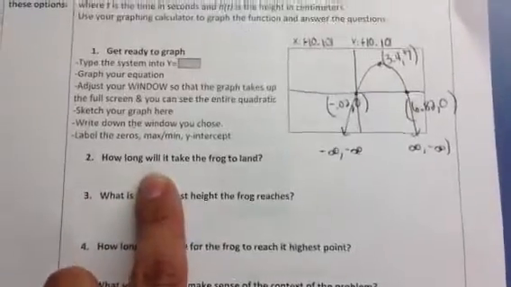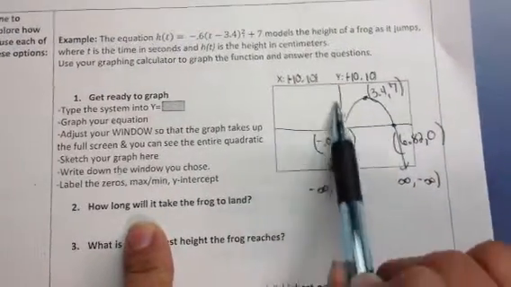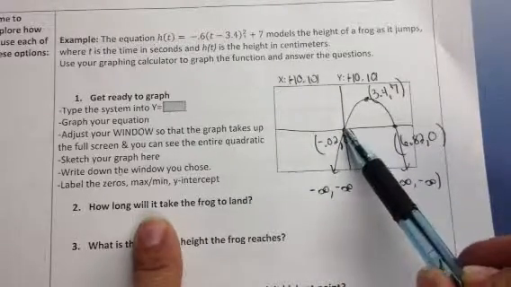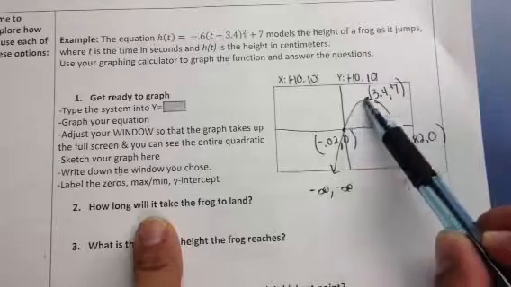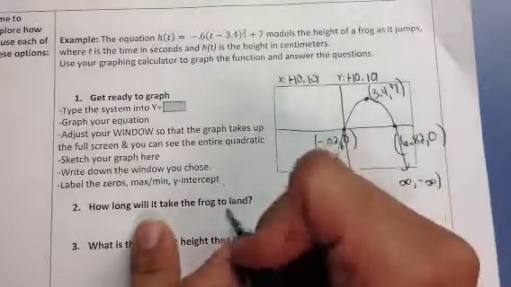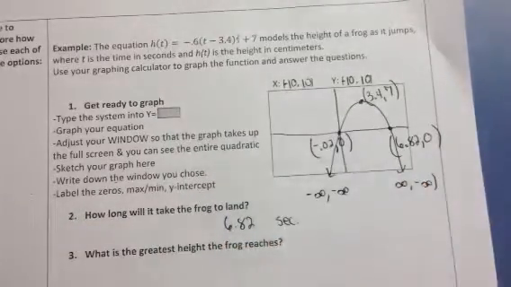Okay? All right. How long will it take the frog to land? So this is about a frog jumping. This is in seconds. This is height in centimeters. So I assume this is where the frog is starting his jump, and then this is where he is landing his jump. So how long will it take for the frog to land? 6.82 seconds. So again, chapter 1, I gave you the picture and you answered these. Now you get the picture and you answer them.